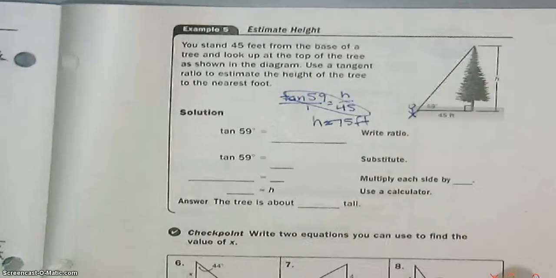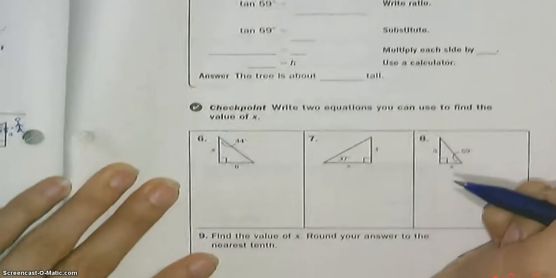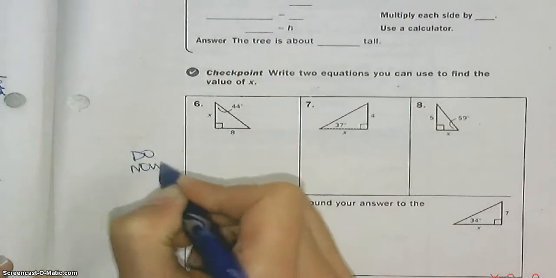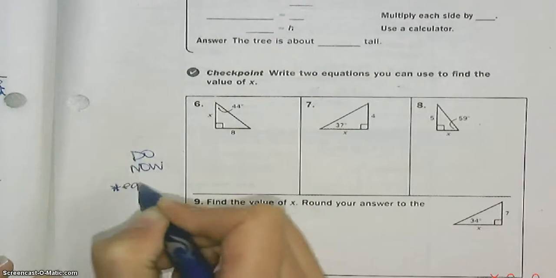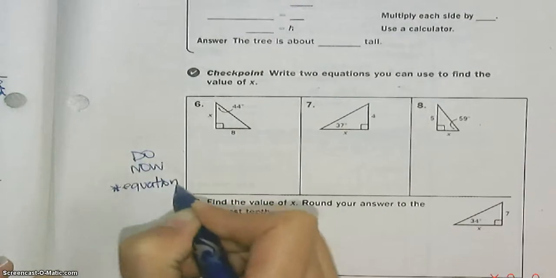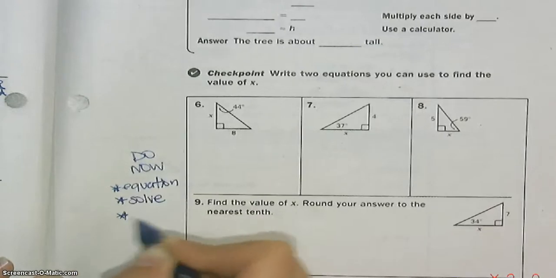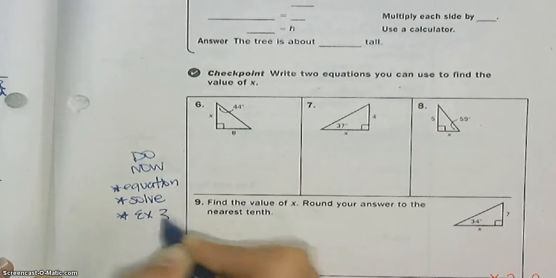All right, I want you to do these now. So you're doing these now. I just want you to write an equation or proportion. Then I want you to solve. Think of it a lot like example 3. If you want to write 2 equations, you can.